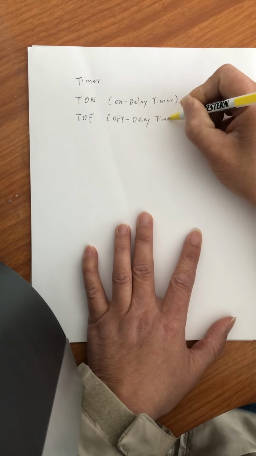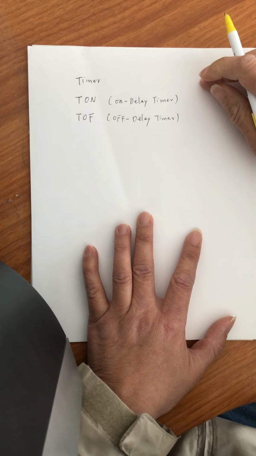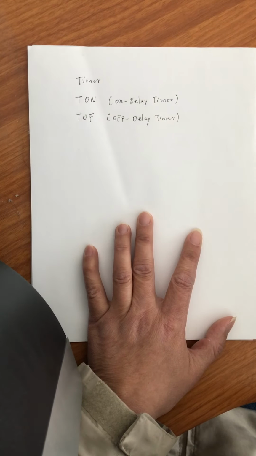That means if you have an on delay timer, it's easy to understand. If you have a switch to turn on the timer, then the timer controls another load device. The load device won't come on right away. It's gonna delay some time. And this off delay timer is also a switch that controls the timer. When you turn it off, it's gonna delay to turn off something. So that's off delay timer.